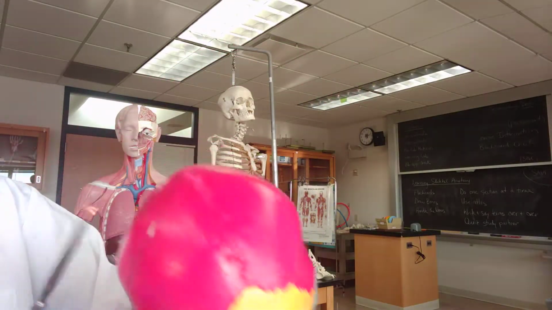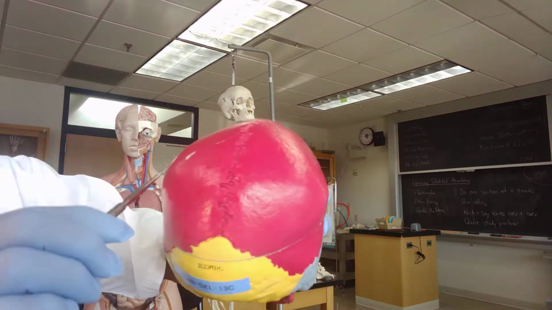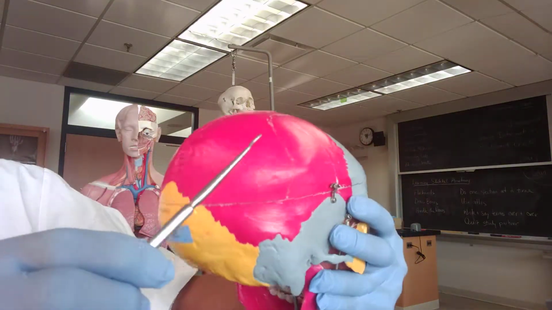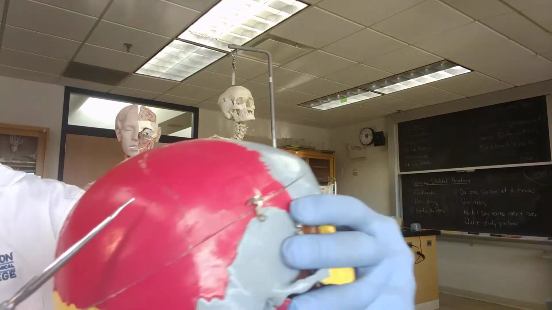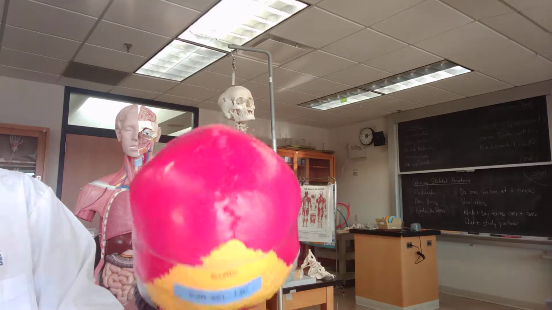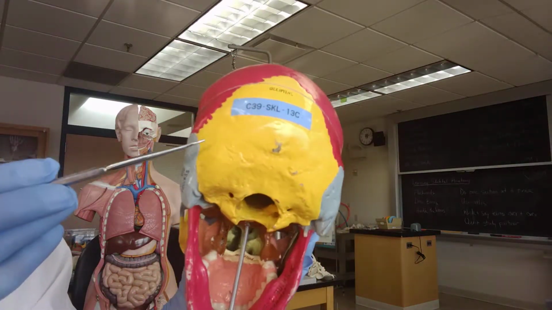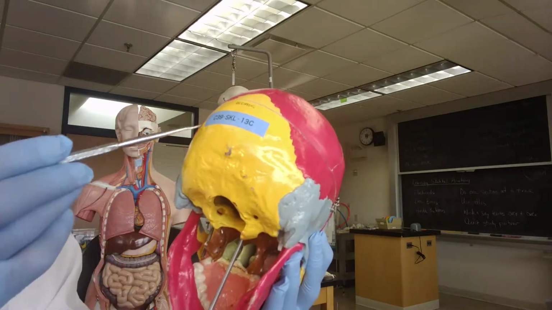Go back again here. If you look at the top of the skull here, this is the parietal bone. The parietal bone is a larger bone and extends on the two sides of the skull. In the back, the yellow colored bone here is our occipital bone.